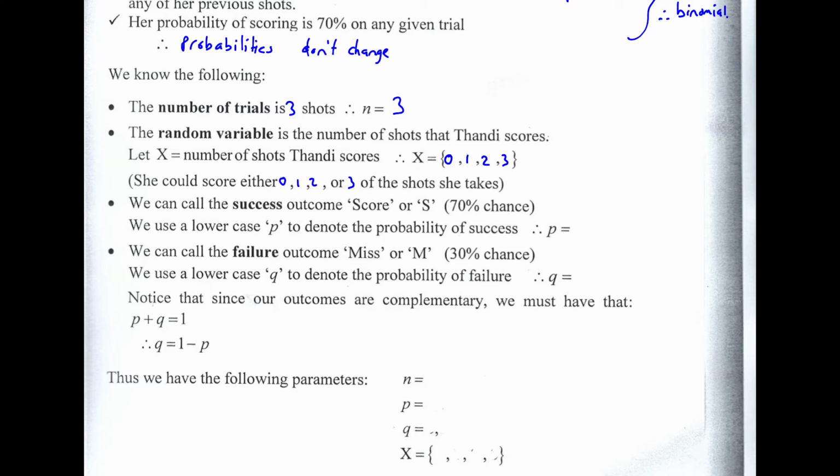We're going to use the lowercase p, p for probability, to denote the probability of success. So the p-value in decimal form is 0.7 because there's a 70% chance that she's going to score.